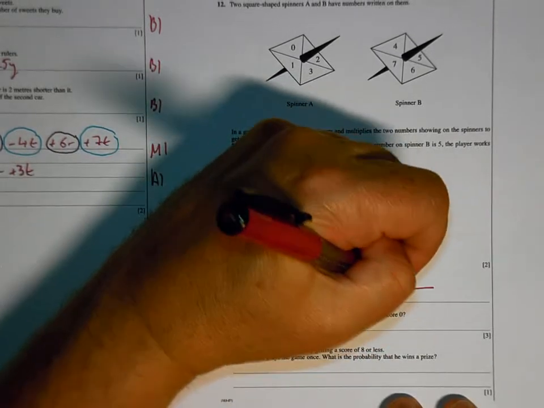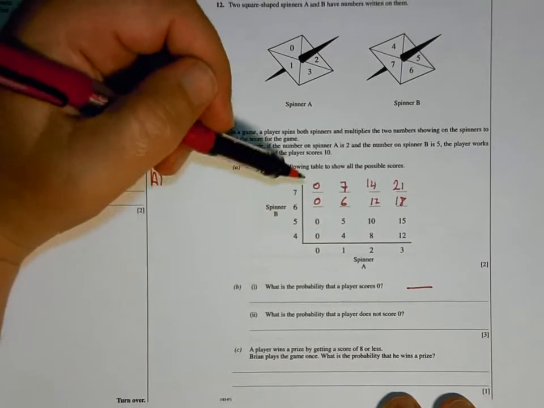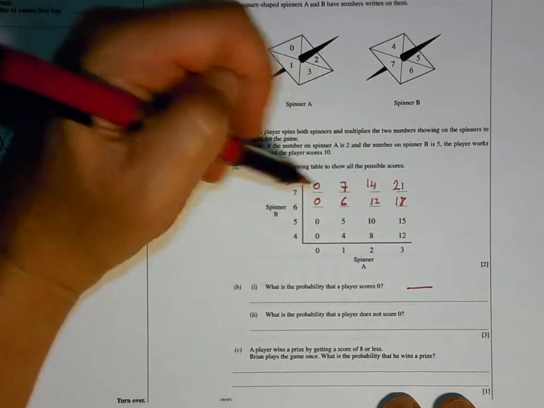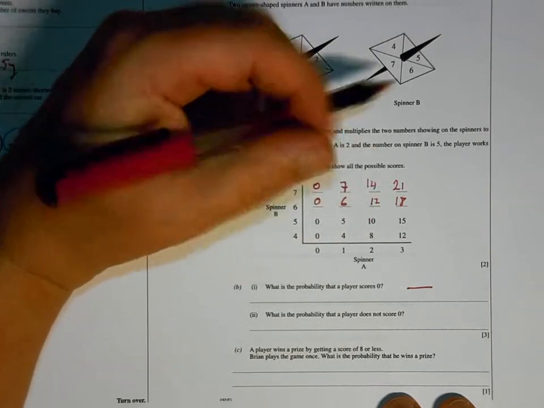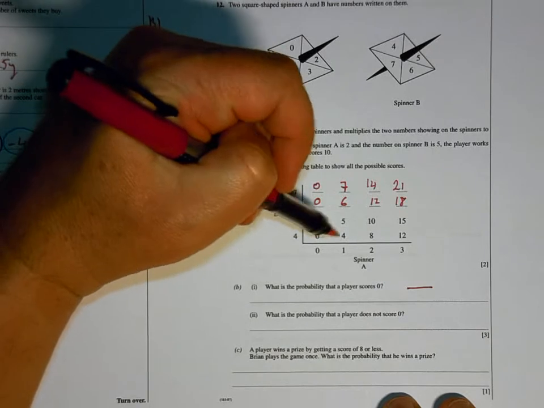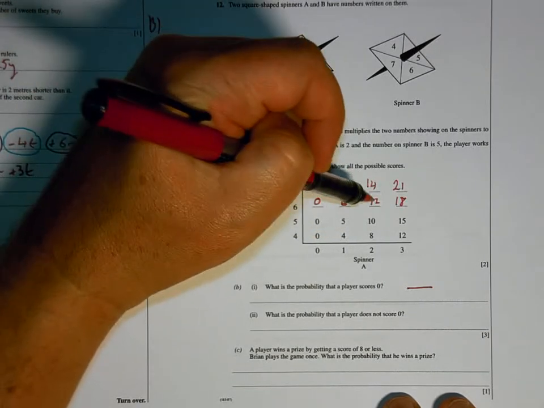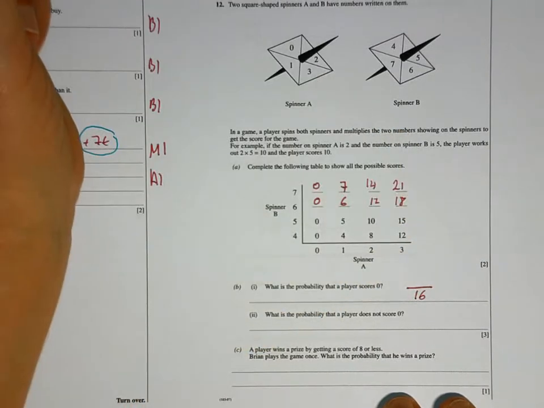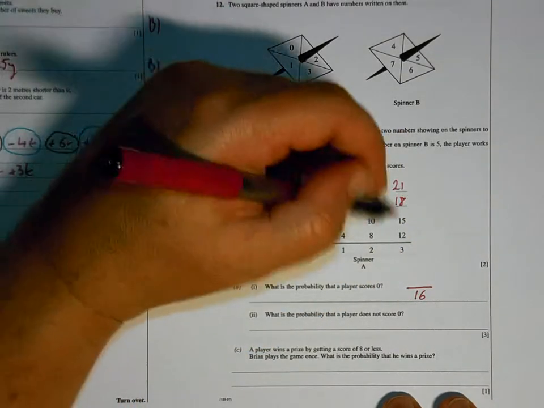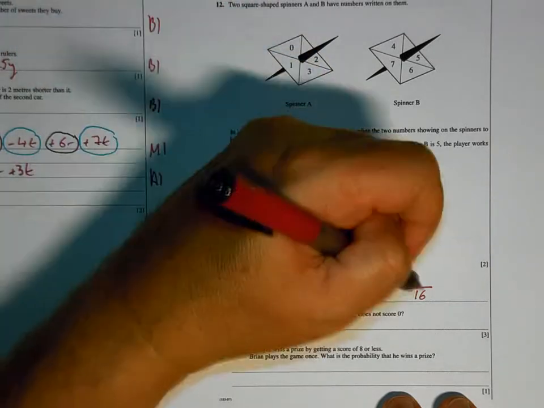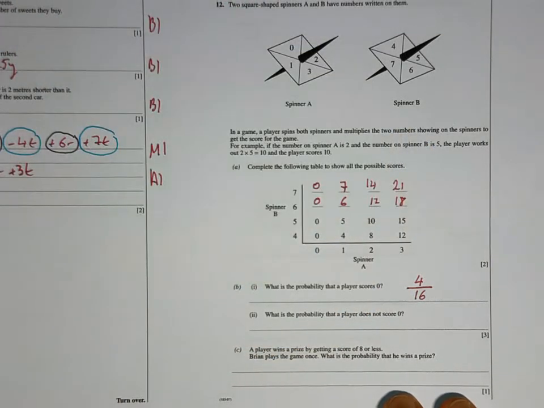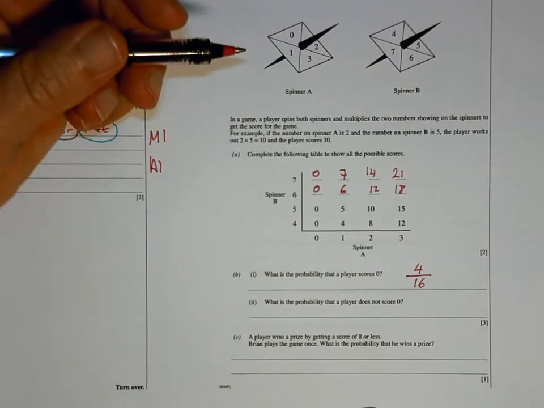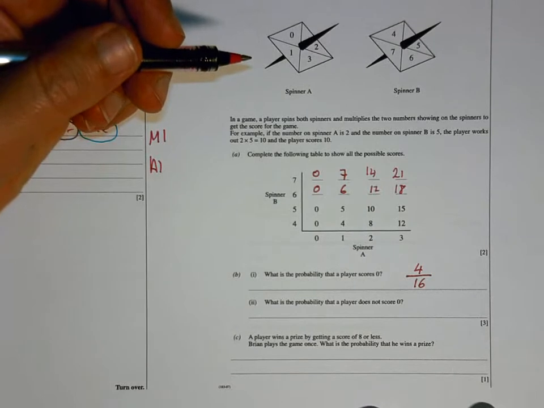So with probability, the number on the bottom is the total number of possible outcomes you've got. So it's the total number of digits in that box, numbers in that box. 1, 2, 3, 4, 5, 6, 7, 8, 9, 10, 11, 12, 13, 14, 15, 16. So it's an out of 16 game, and the number of those outcomes that are a 0 are 4. So the probability is 4 out of 16. Now you could cancel that down to a quarter, but it doesn't matter, you get the mark for 4 out of 16, or a quarter.